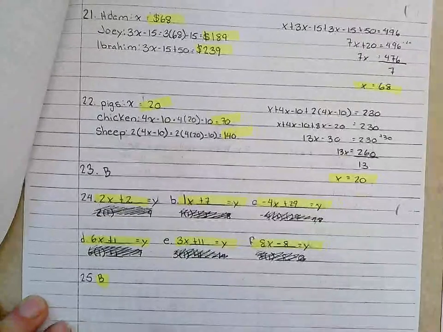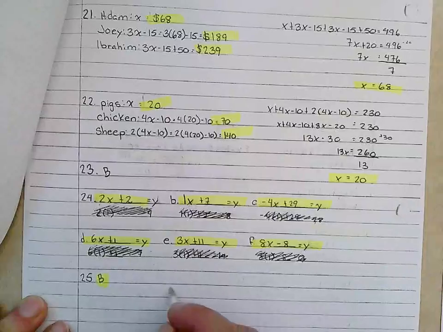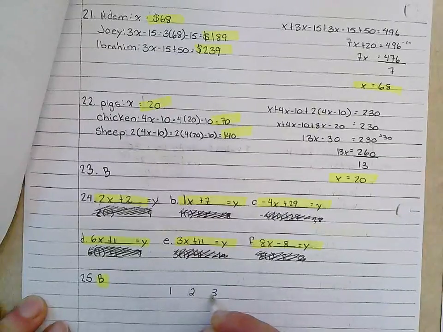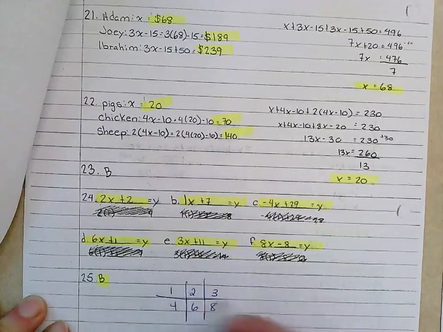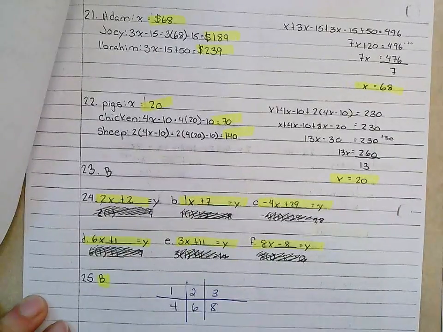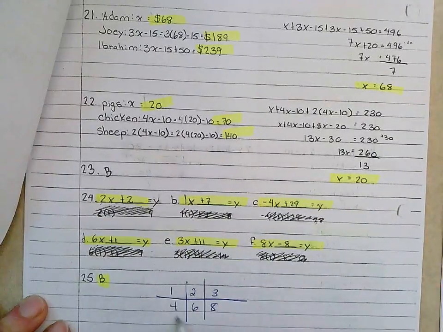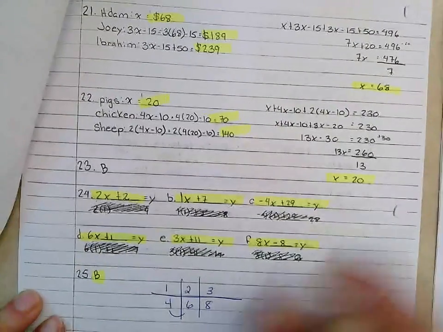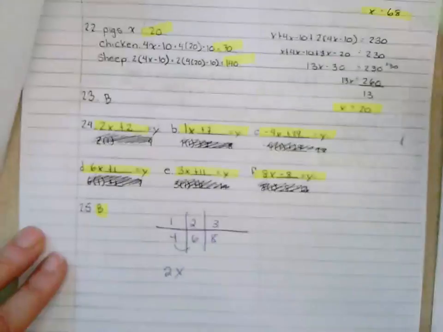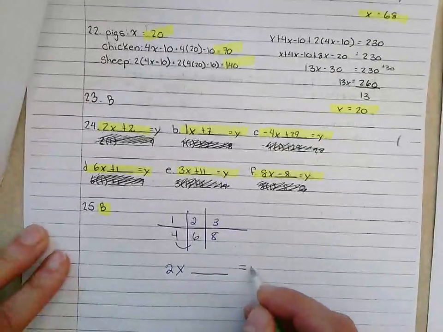So if I just give myself the example of the first one, which said 1, 2, 3, and the rule was 4, 6, 8, how do I find the rule here? I find the difference here. 2x equals y.